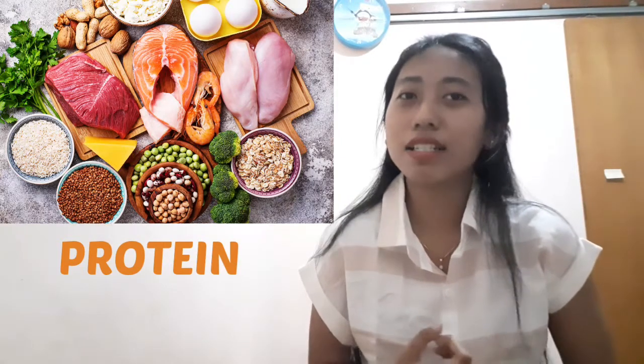And the second one is protein. Protein is found throughout the body, such as in muscle, bone, skin, hair, and virtually every other part of the tissues. It makes up the enzymes that power many chemical reactions and the hemoglobin that carries oxygen in our blood.